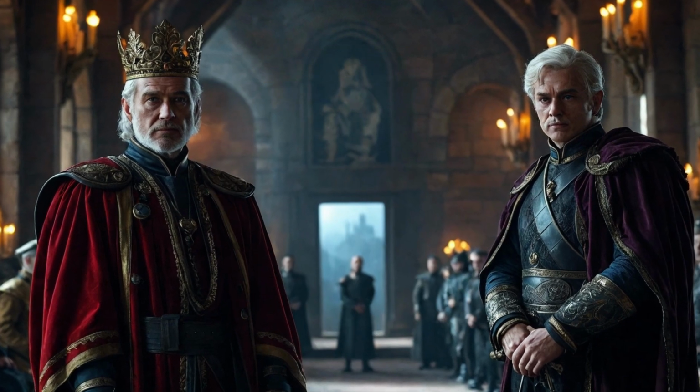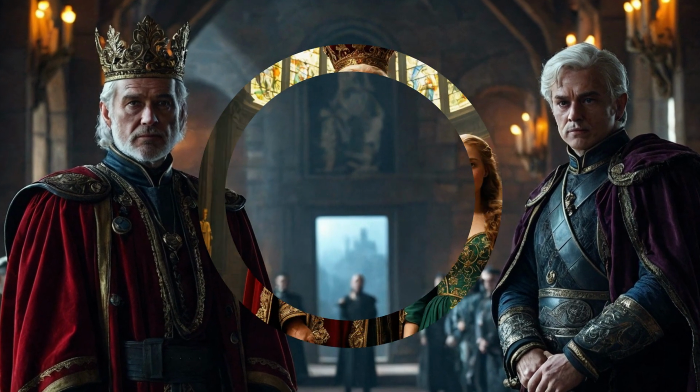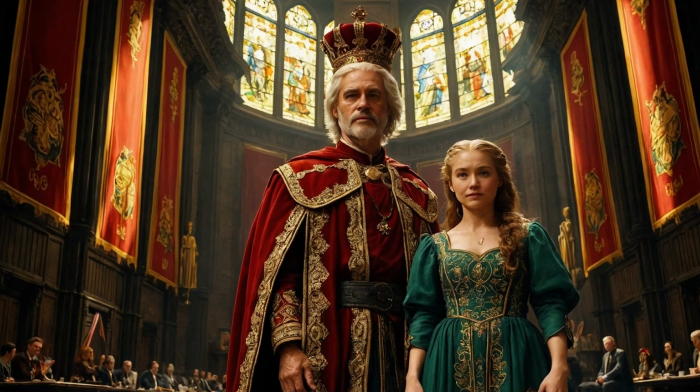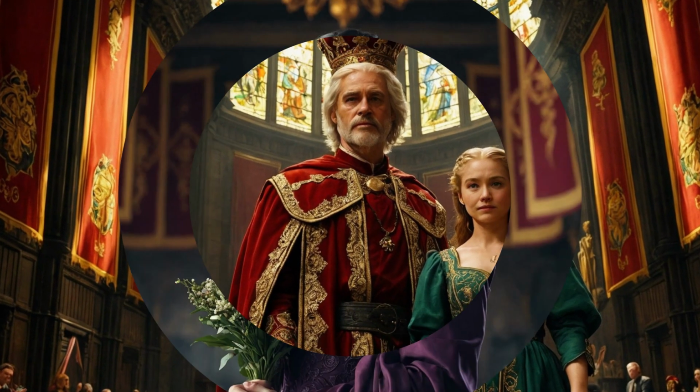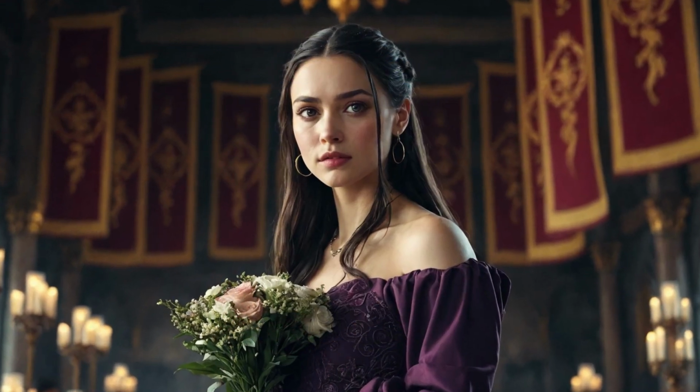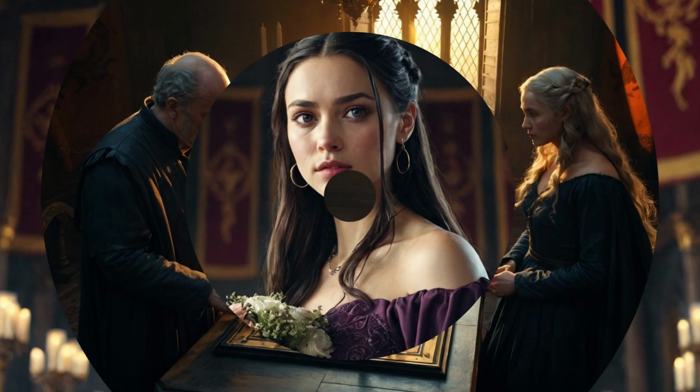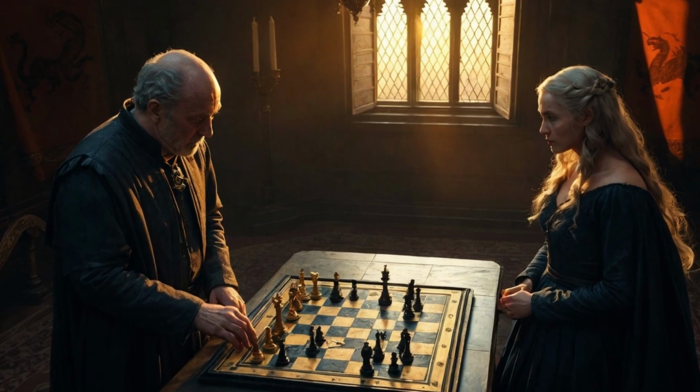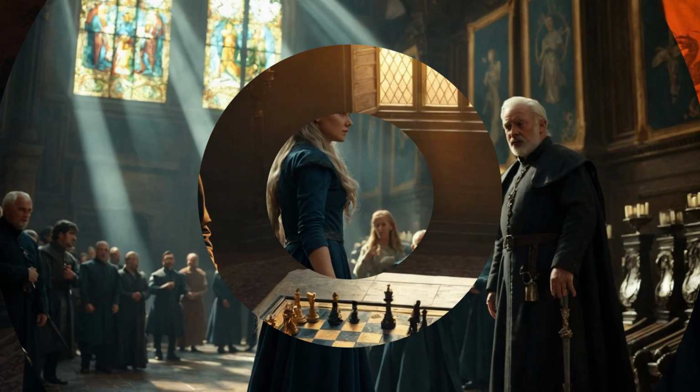Viserys remarries Alicent Hightower, the daughter of his hand, Otto Hightower. This union produces several children, including Prince Aegon, who becomes a rival claimant to the throne. Alicent and Rhaenyra, once close friends, grow into bitter adversaries as they each fight for their children's future.